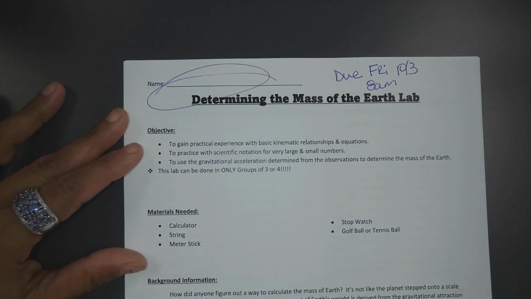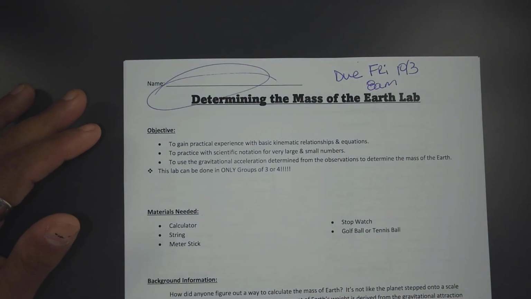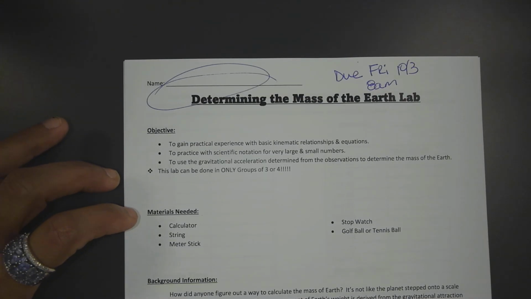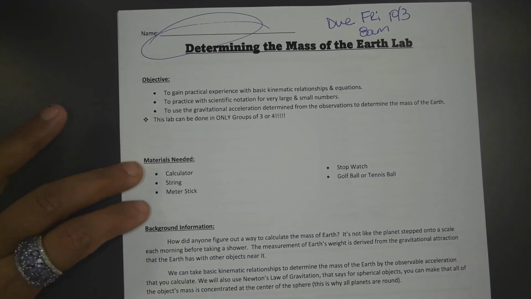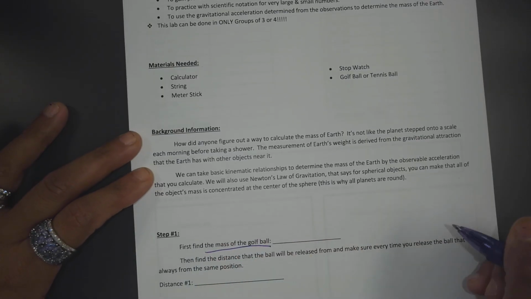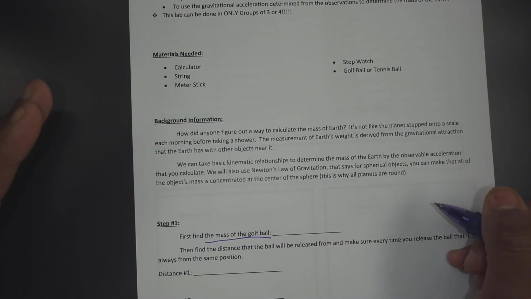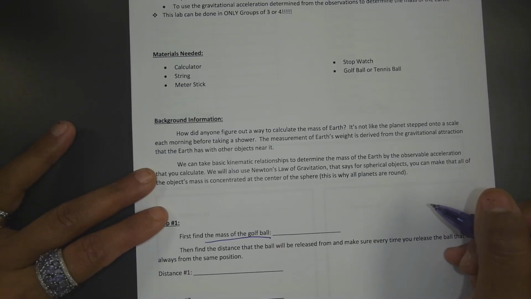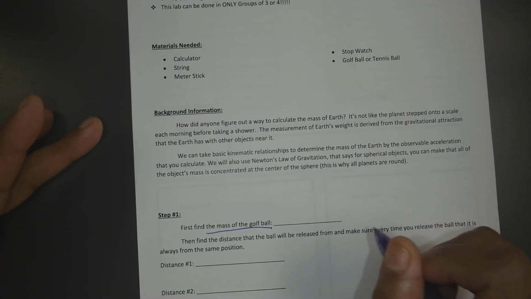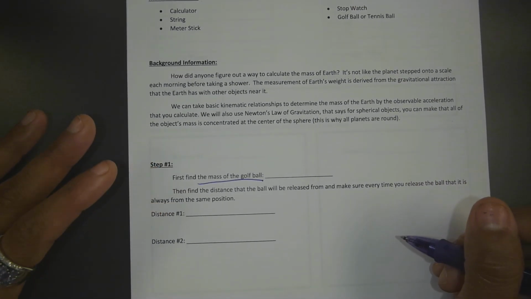Put your name at the top. That is the due date. Now, what I do want to let you know is that if you have questions on Thursday when you come in, we can go over this lab then. A couple of things that you need to do: you needed to find the mass of that golf ball. If you didn't take the mass earlier this week on Tuesday, then you're more than welcome to take the mass when you come to class on Thursday, not a problem. But you need that mass.